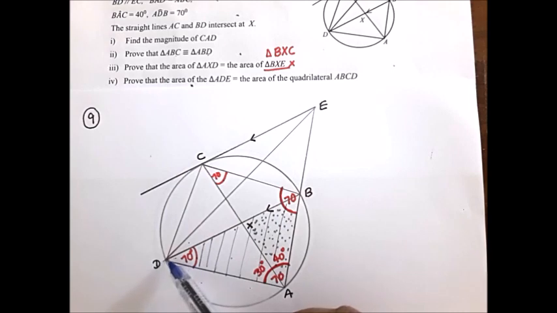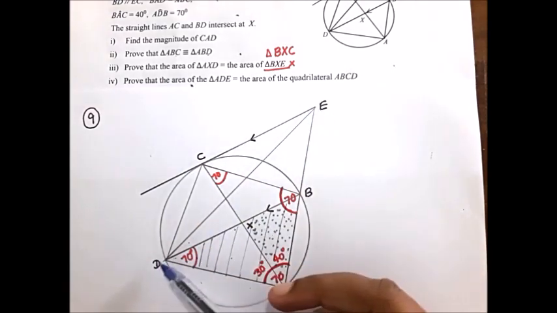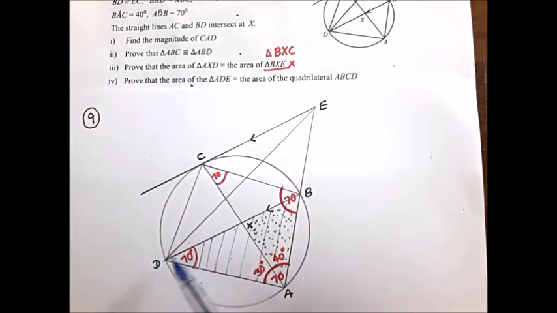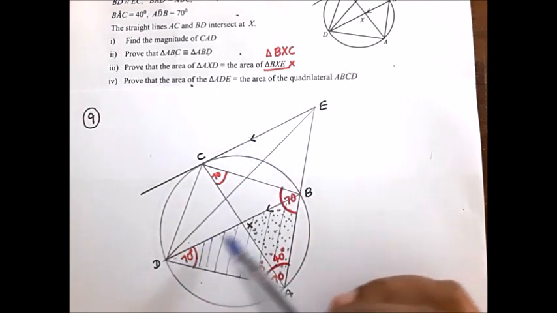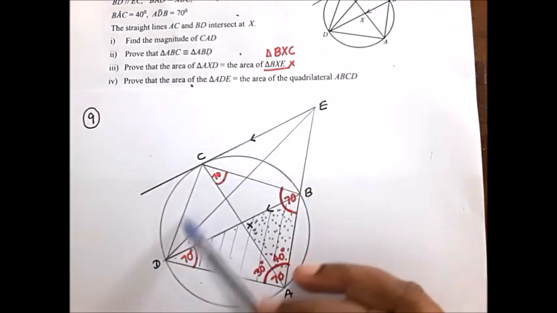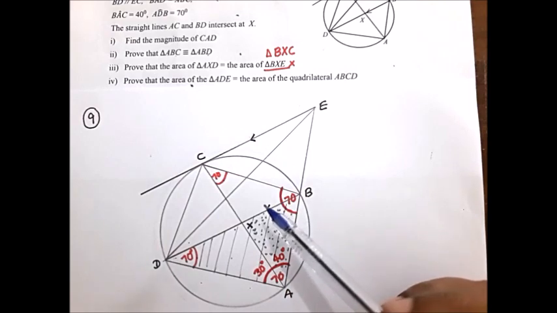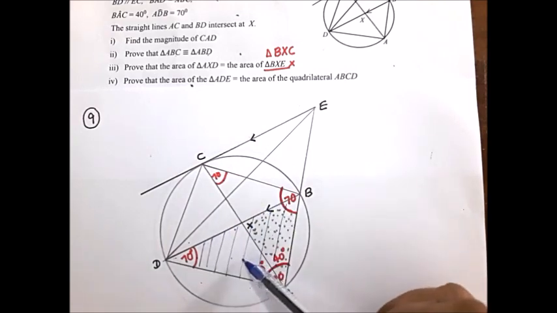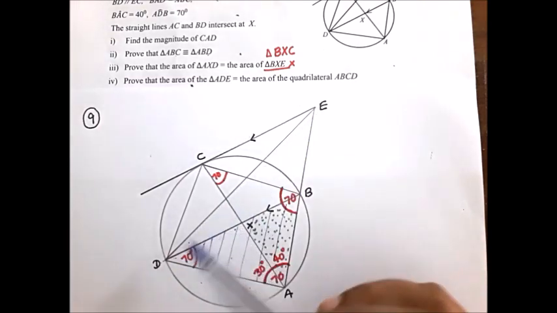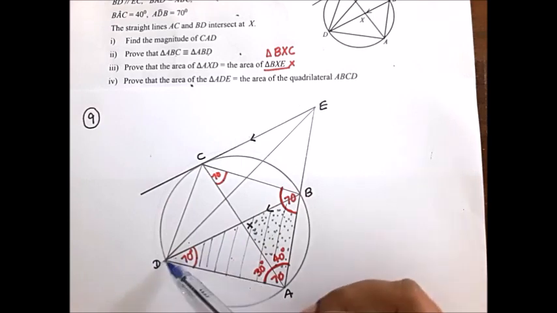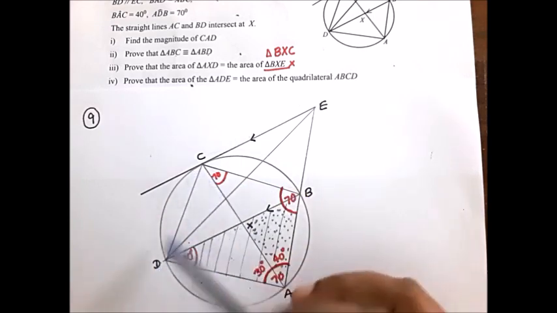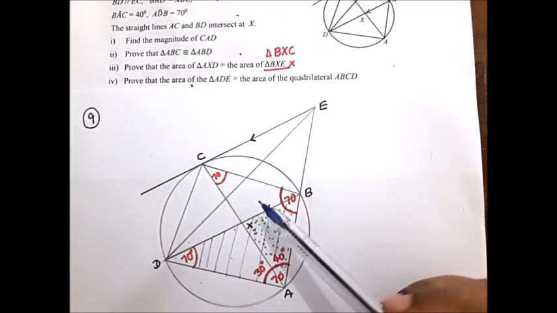Now consider these two triangles DBE and DBC. You can see these two triangles are on the same base DB and between the same pair of parallel lines. If two triangles are on the same base and between the same pair of parallel lines, their areas are equal. You can add this blue color region to DBE, then you can obtain triangle ADE. When you add this blue color region to BCD, you can obtain quadrilateral ABCD.